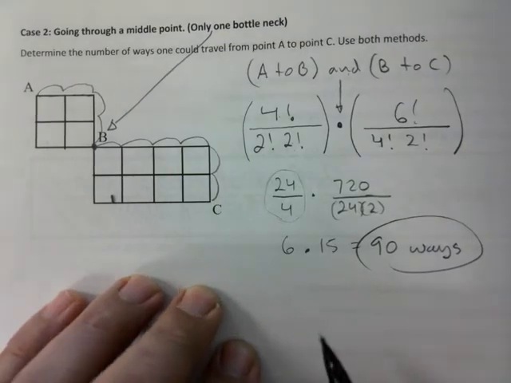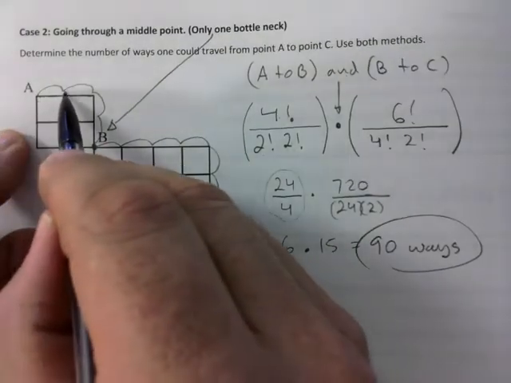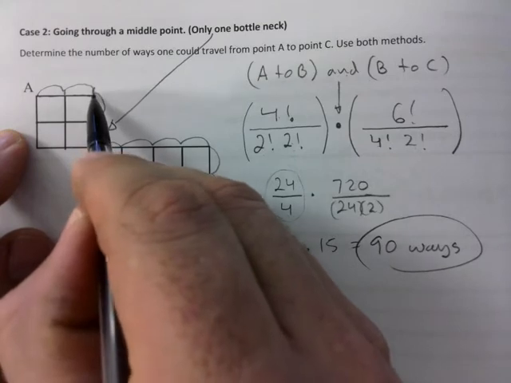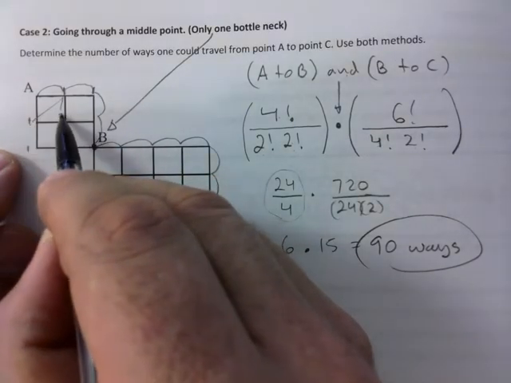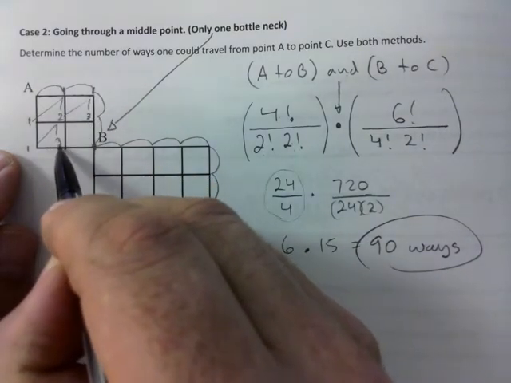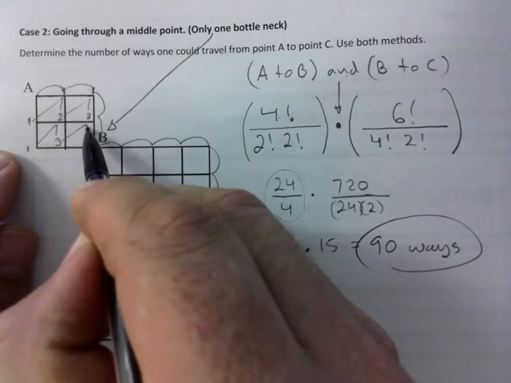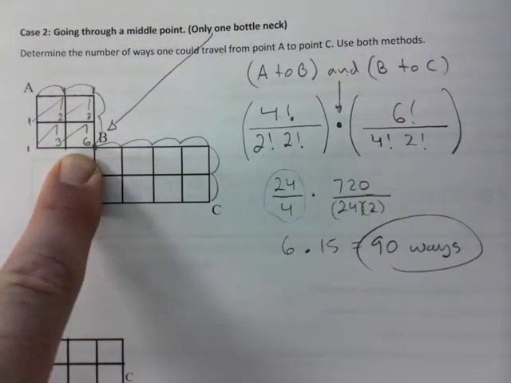We have 2 minutes. I just want to show you the counting method. You still do the same thing. 1, 1, 1, 1. So 1 and 1 is 2. 2 and 1 is 3. 1 and 2 is 3. 3 and 3 is 6. Hold it. What happens there?